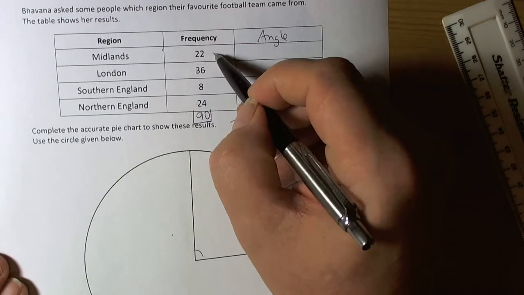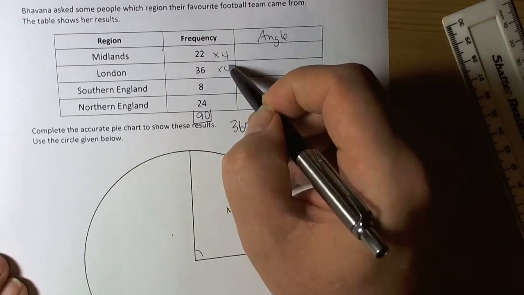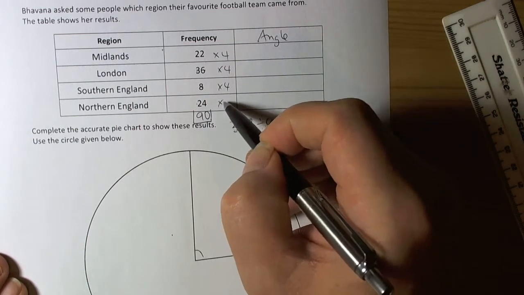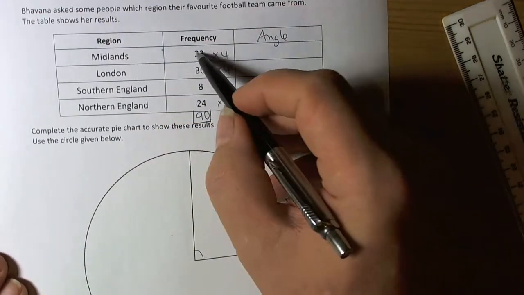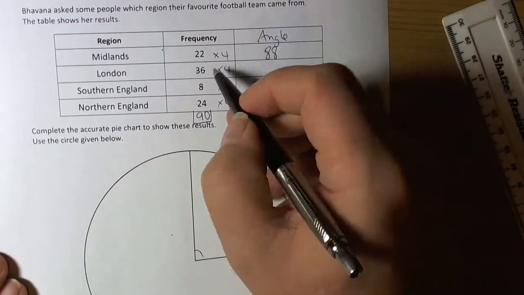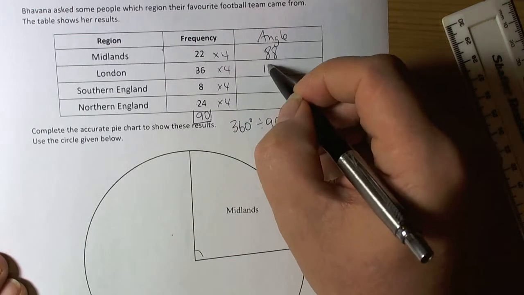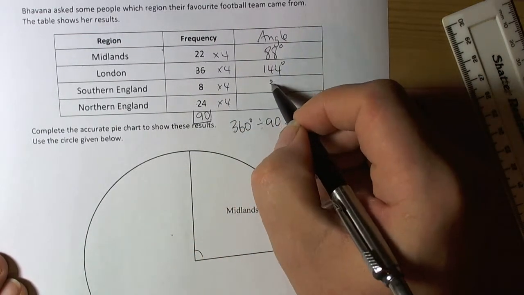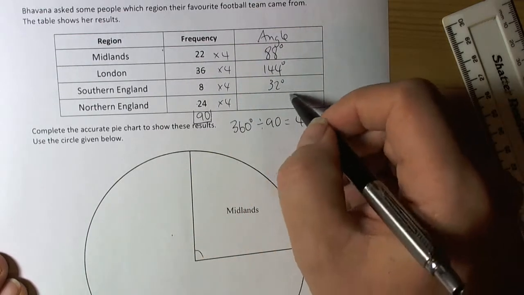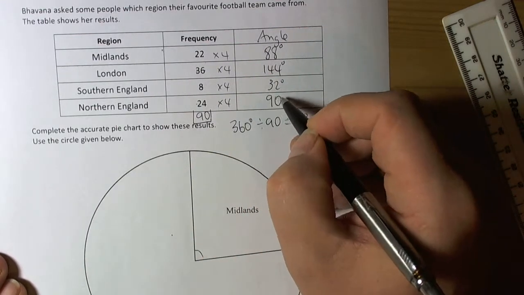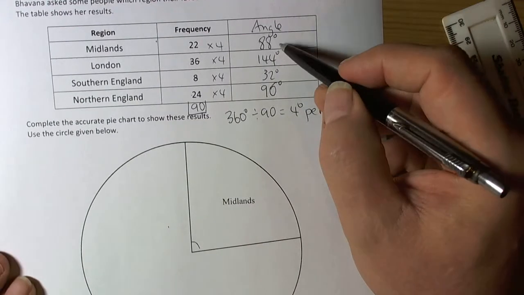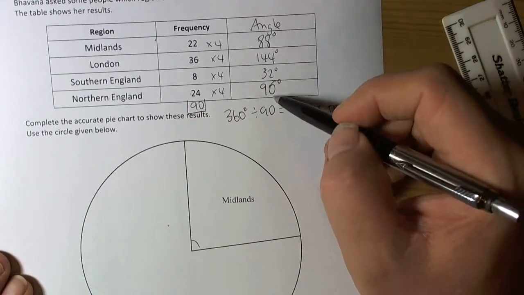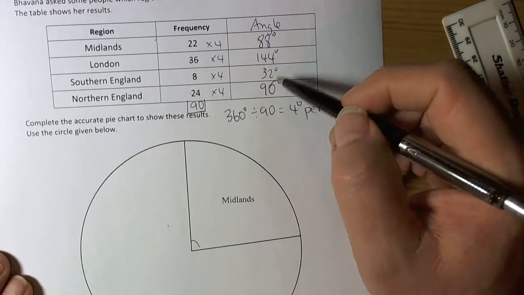So basically all these numbers then are going to be multiplied by 4, because that will then tell us the angle needed for each category. So 22 fours, 88, 36 fours, 144 degrees, of course, because we're talking about an angle. 8 fours are 32 degrees, and 24 fours are 96 degrees. What we should do at the end of this, of course, is we must make sure these add up to 360. We haven't made any mistakes.